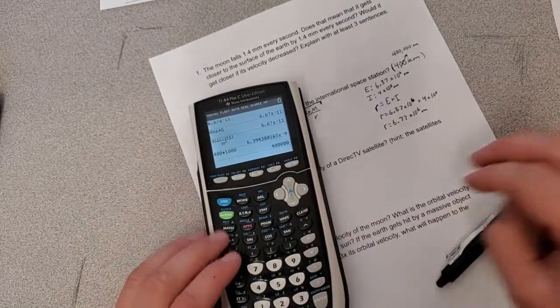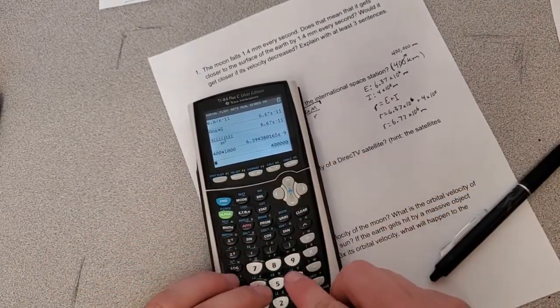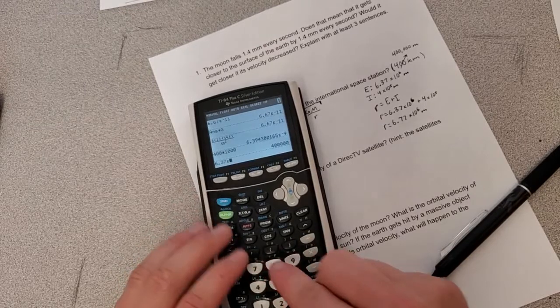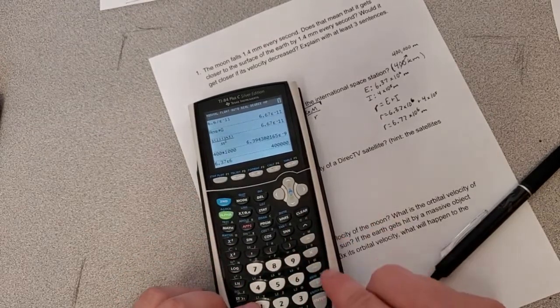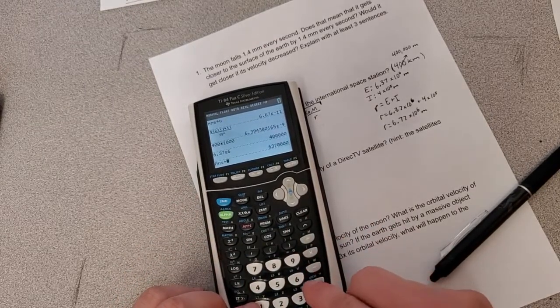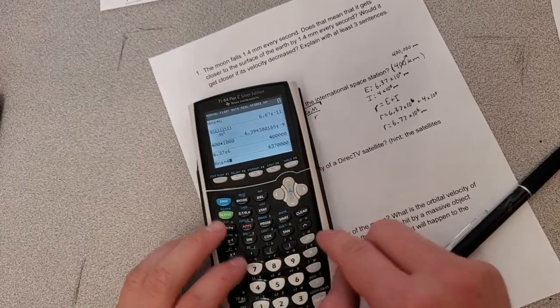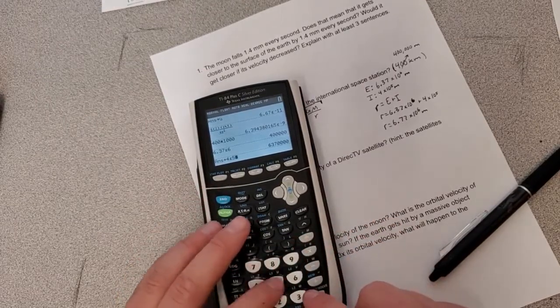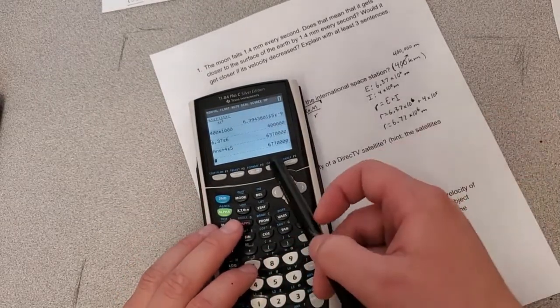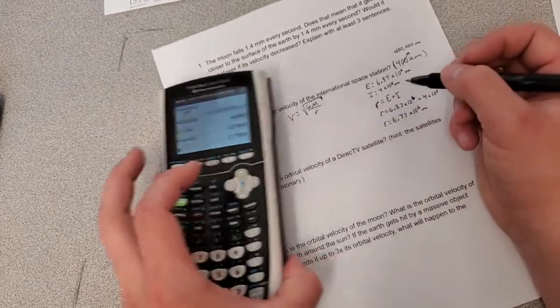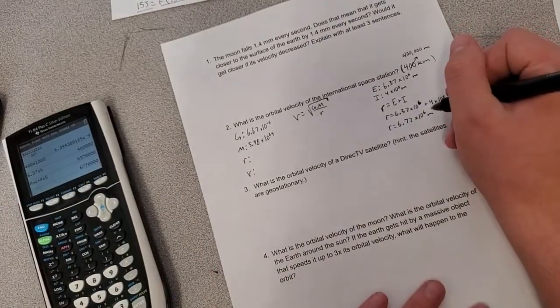And let's see that right now. 6.37 times 10 to the 6th plus 4 times 10 to the 5th, and we get 6.77 times 10 to the 6th. Okay, 6.77 million meters.